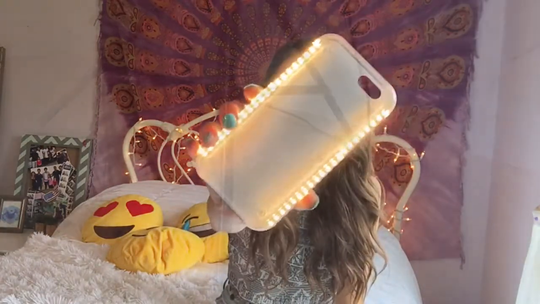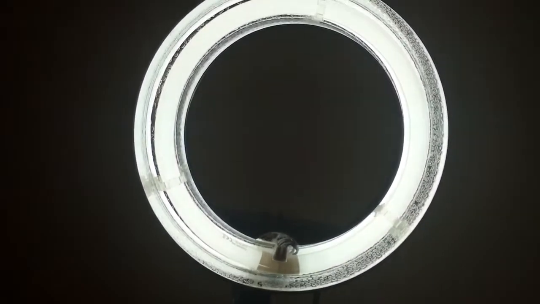Now, I'm not saying you have to get a Lumi case, but if you just want to do a video at nighttime and you really want to get it out there, and you're not sure what to do, it's called a Lumi case, so it does have good lighting. And this is a ring light. This is really good. It works pretty much just as well as natural lighting during the daytime.